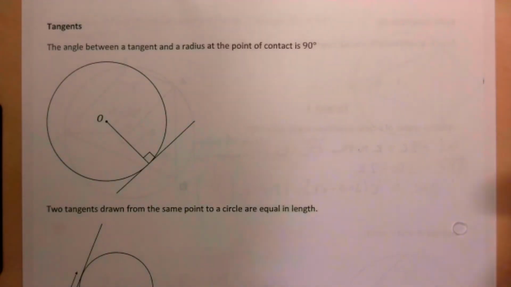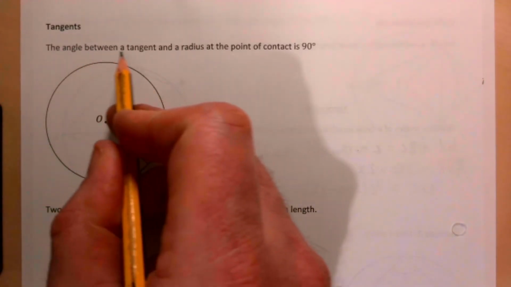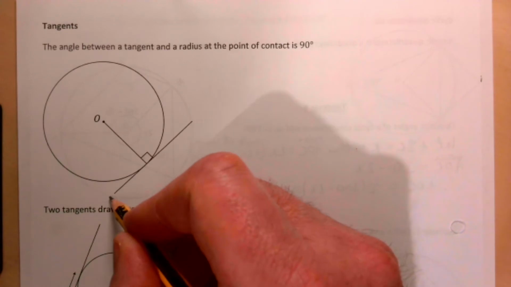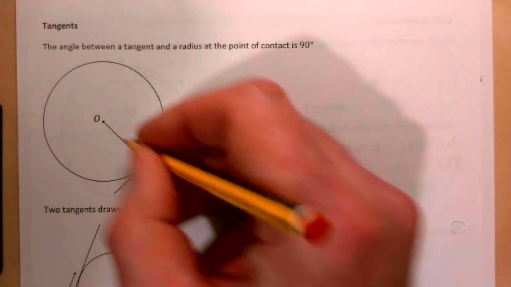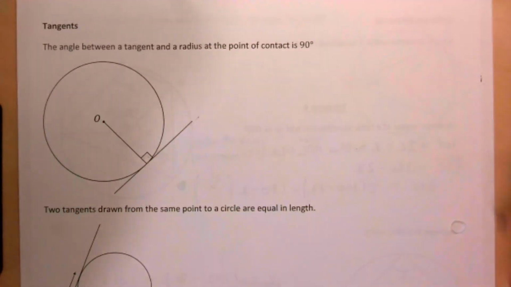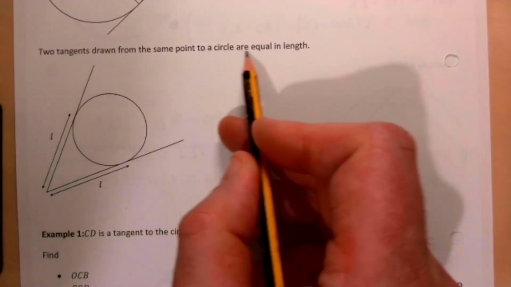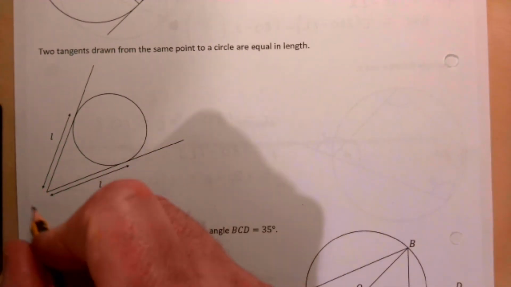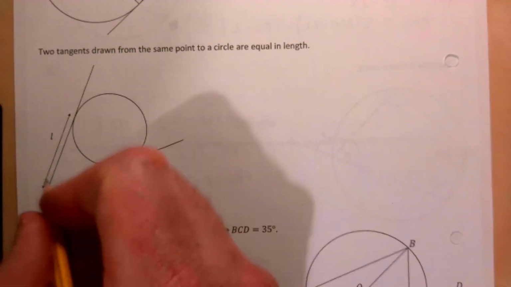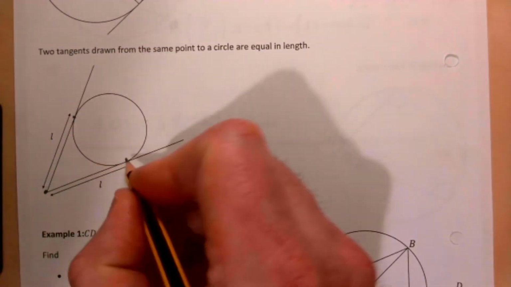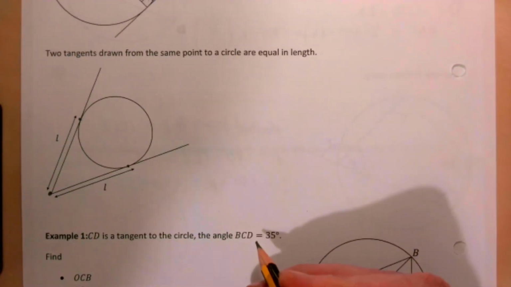Two quick theorems then to do with tangents. The angle between a tangent and the radius at the point of contact is 90 degrees. Tangent here, that's a line just touching the circle, and a radius drawn on from there, that's always 90 degrees. The other theorem about tangents is that two tangents drawn from the same point to a circle are equal in length. So if you pick a random point outside the circle, for example here, then the distance from here to here is always going to be the distance from here to here.